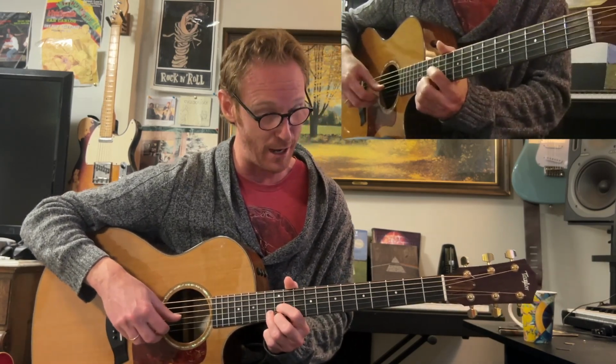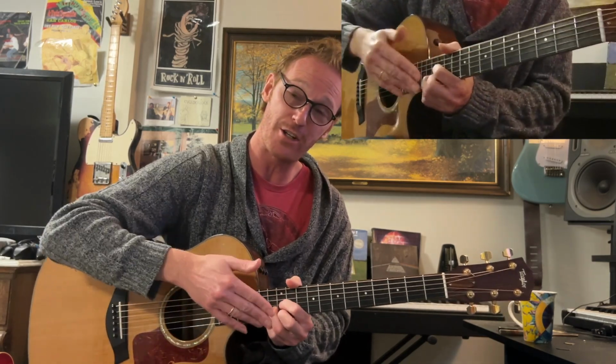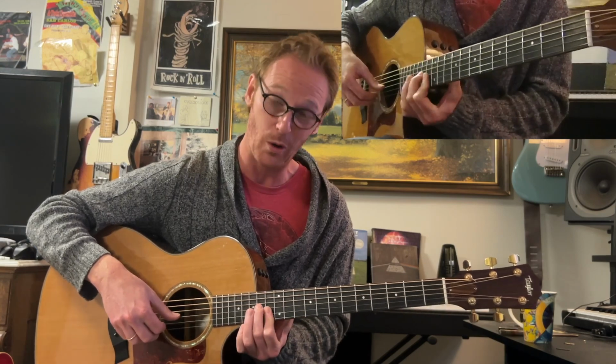To go to the next phrase, I have to go to the next shape, which is the D shape of C there. Here's the 4 chord. Back to the 1.